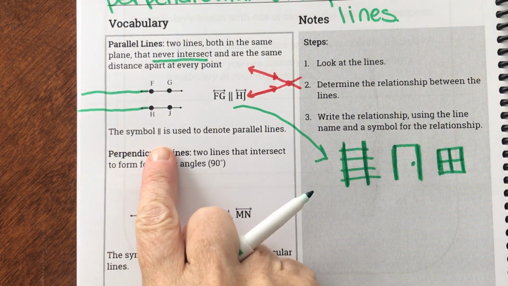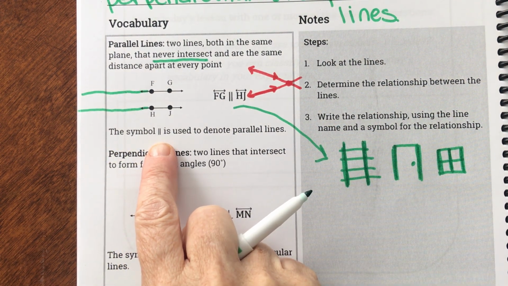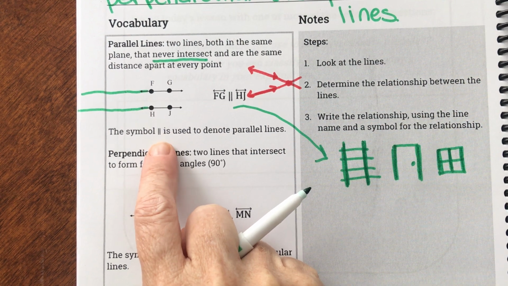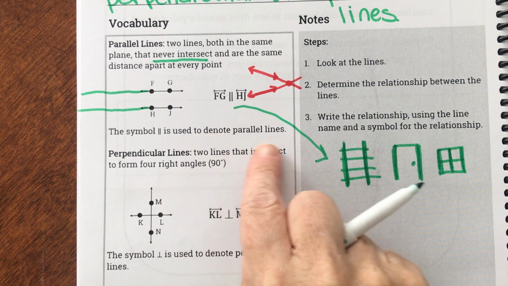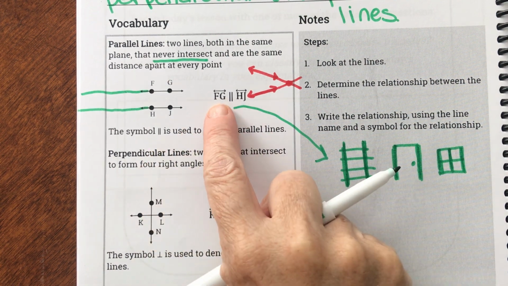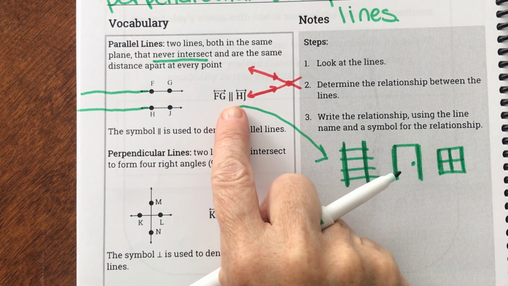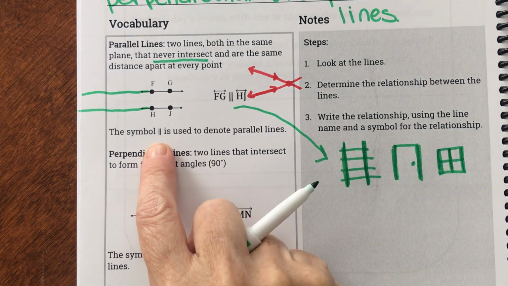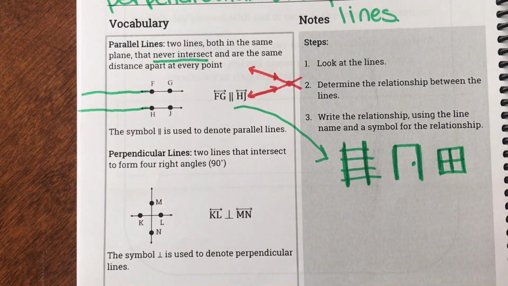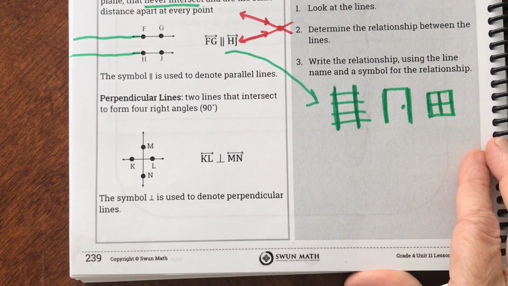Okay, this symbol, which looks like two lowercase l's, is used to denote parallel lines. Denote means just to show. So this says line FG is parallel to line HJ. And they use that symbol because it's actually two parallel lines. Okay, let's look at our next line that we're going to talk about.